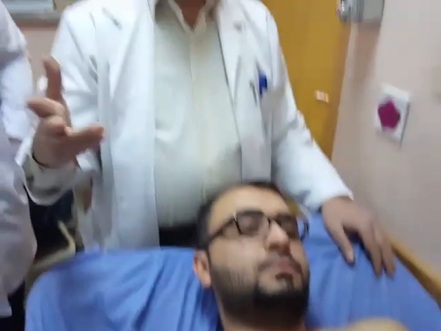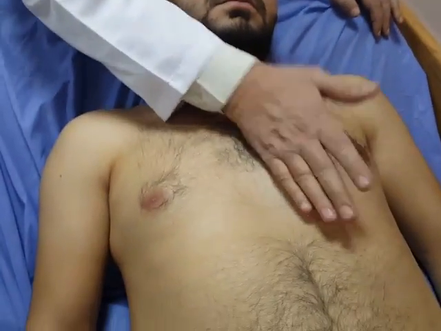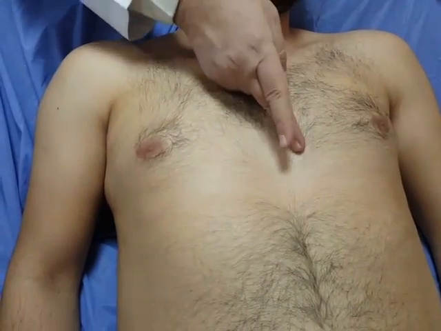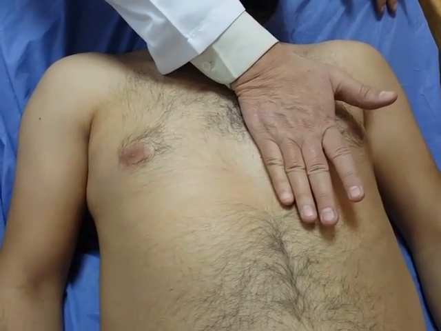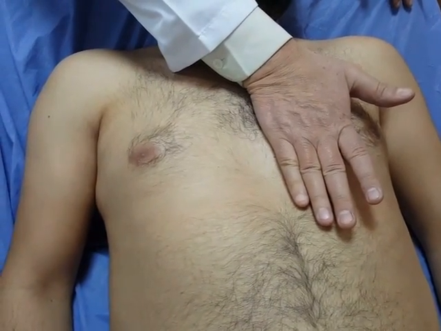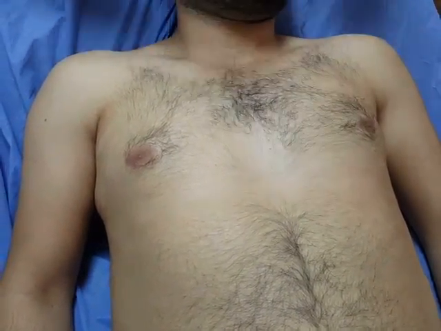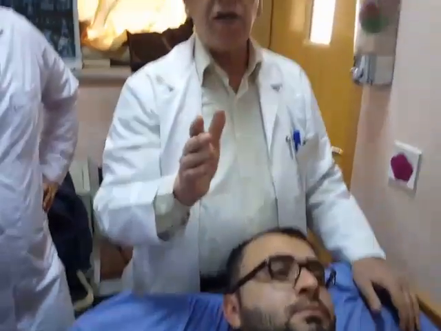The third thing you should look for in palpation of the cardiovascular system is the parasternal heave. This is the sternum, and this is the parasternum. In this area, put your hand there and slightly push. Heave means it pushes your hand. This is usually seen in right ventricular hypertrophy, pulmonary hypertension, pulmonary stenosis, etc.